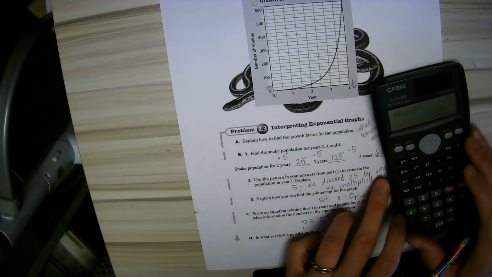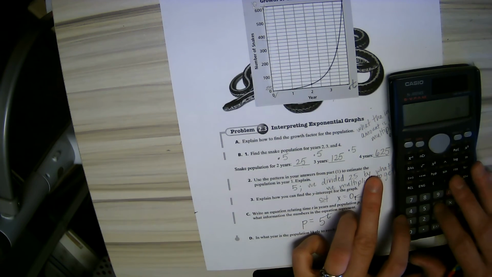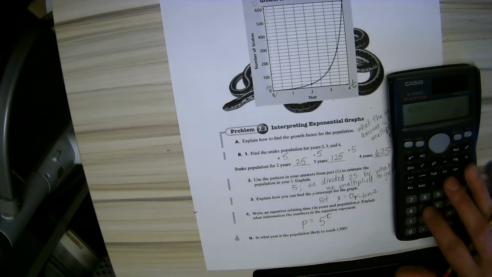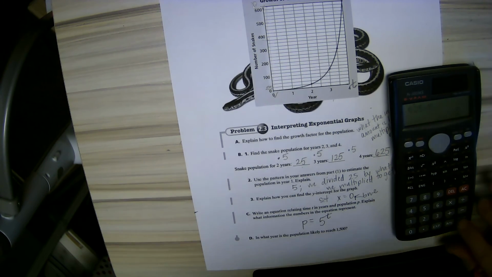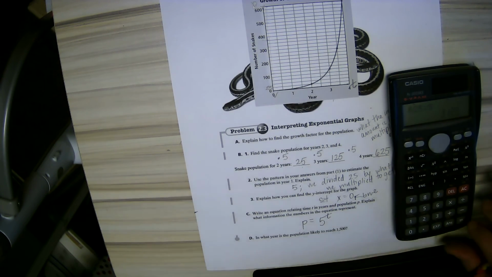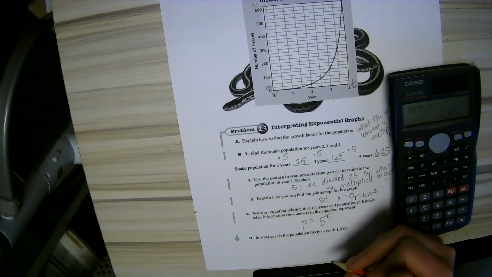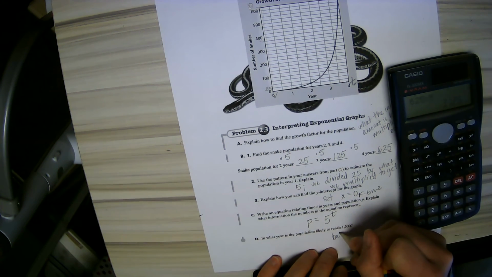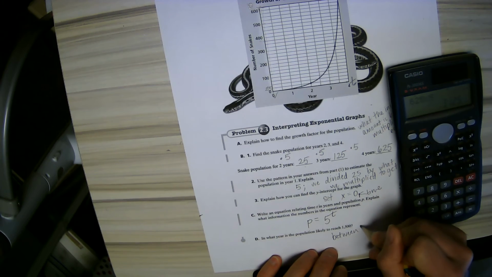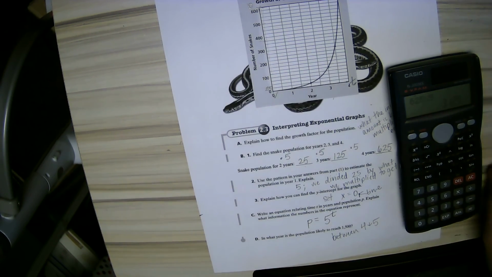So 4 years was 625, and that times 5, and there's 5 years. So between 4 and 5, right? That is exponential growth. Craziness.